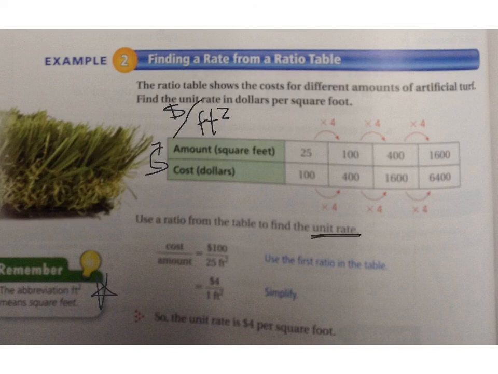Remembering that the unit rate has 1 for the bottom, we need to figure that out. Their suggestion is to use the first ratio in the table, which is a really good idea because if you look at the first ratio, it's got 100 on the top and 25 on the bottom, and you see that those divide nicely and evenly.